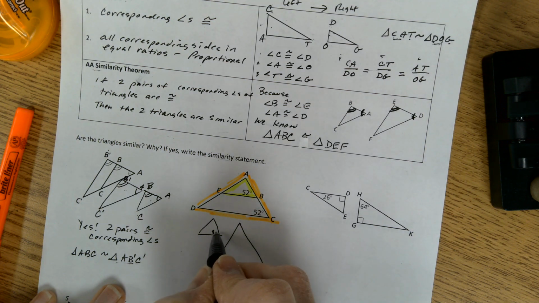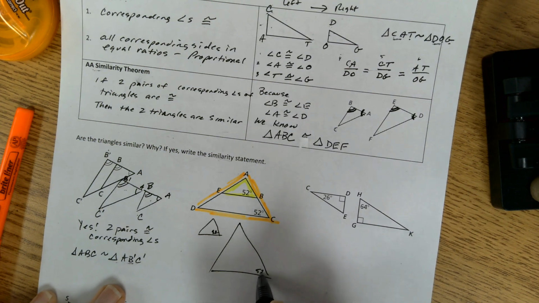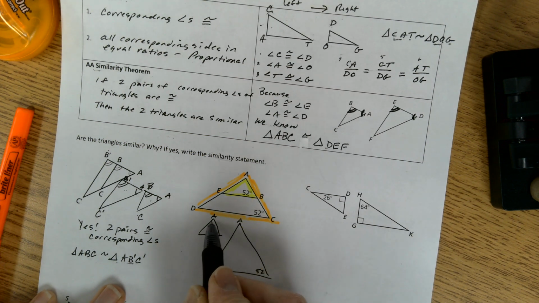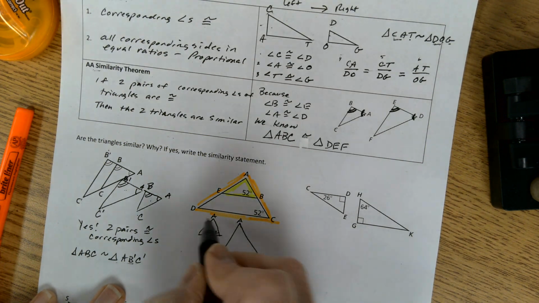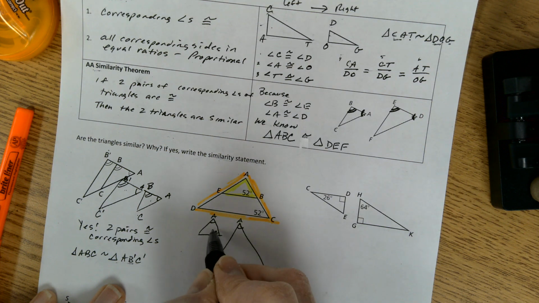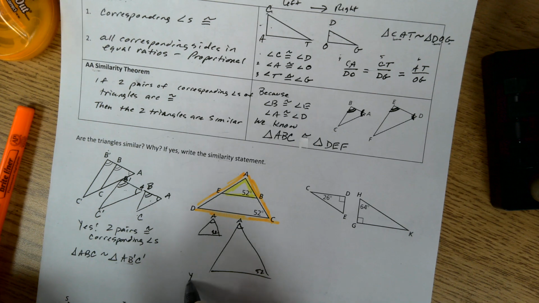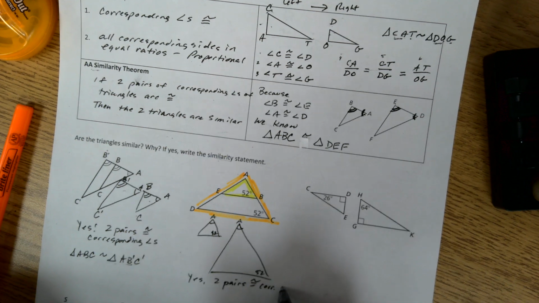They both have a 52-degree angle, and they both share this angle A, right? They both have angle A. So angle A is here, and I know that this 52 is congruent to this 52. So yes, we have two pairs of congruent corresponding angles.